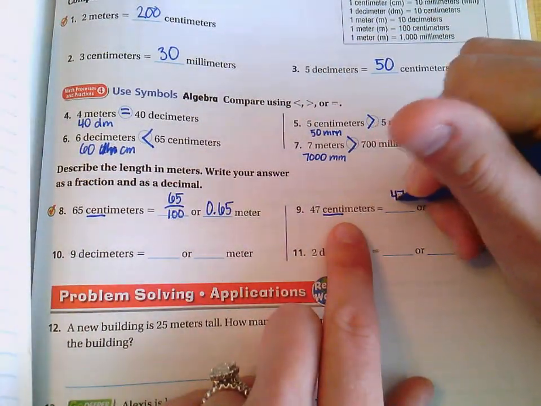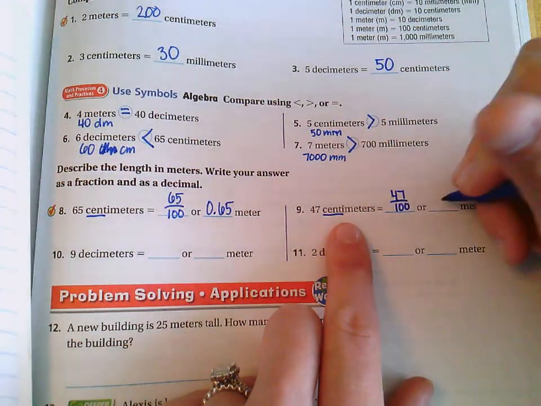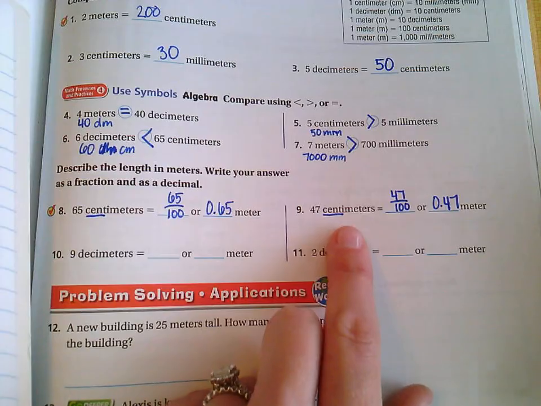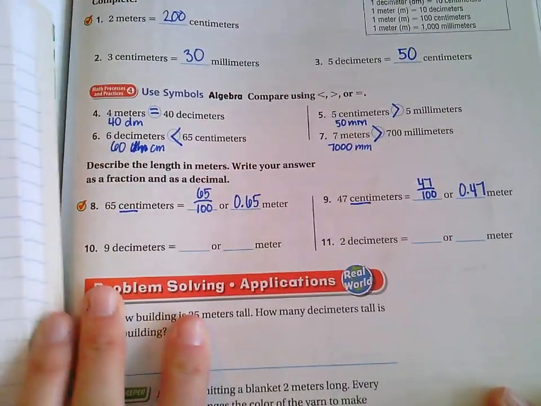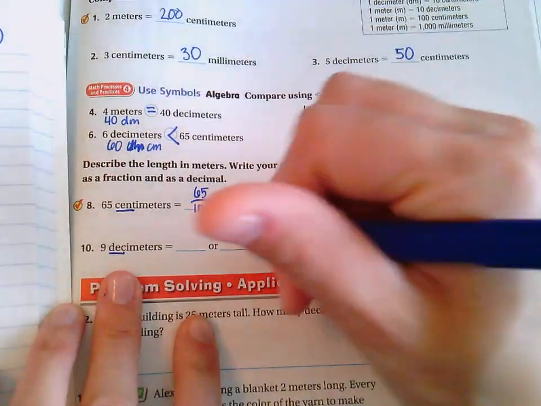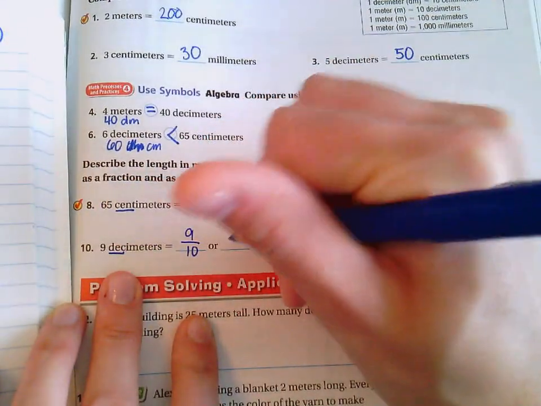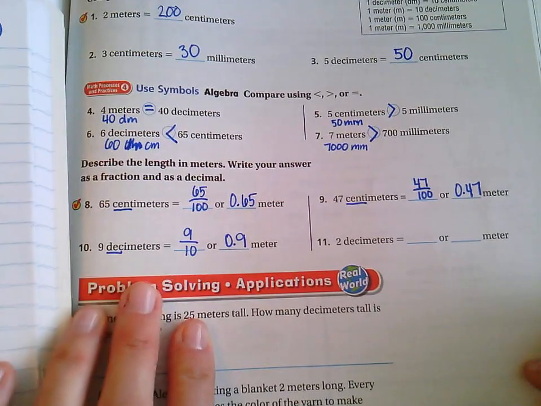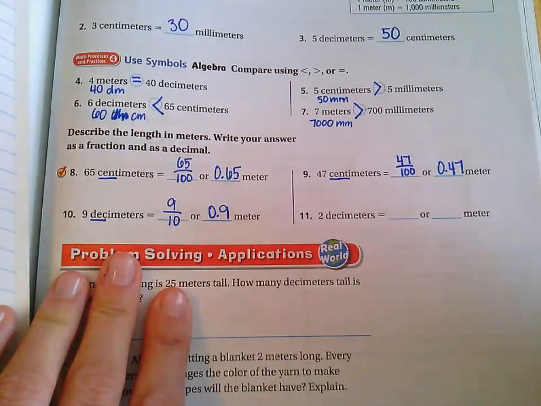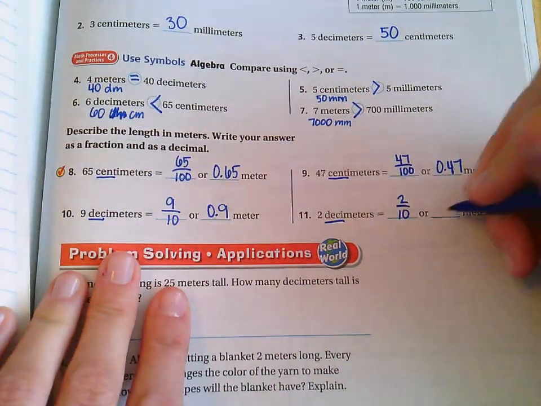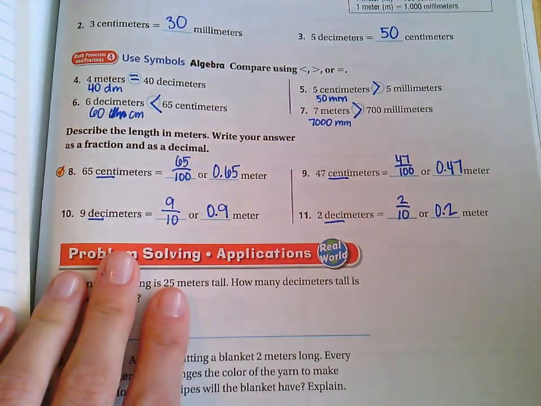So it's 47 hundredths of a meter, or 0.47. Okay, number 10, we have 9 decimeters. Deci means 10. So I'm going to have 9/10 of a meter, or 0.9. And then number 11, 2 decimeters. Deci means 10, so I have 2/10 of a meter, or 0.2.